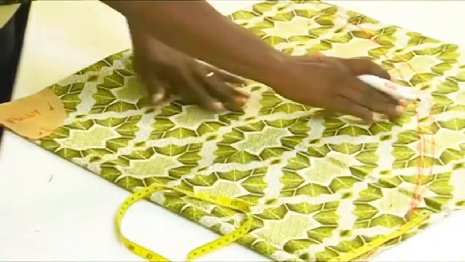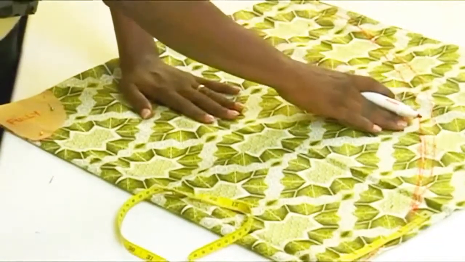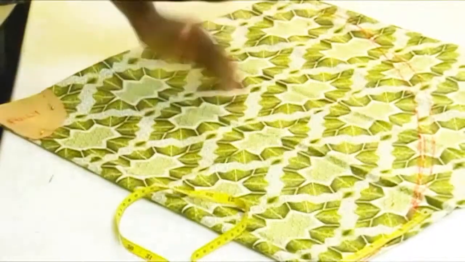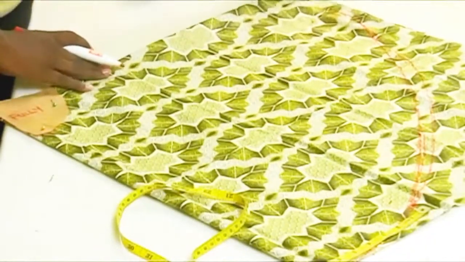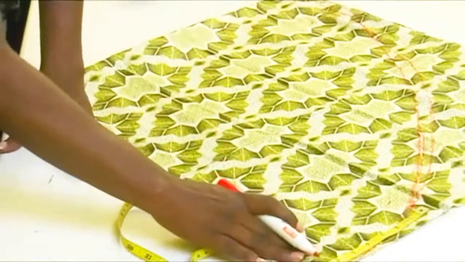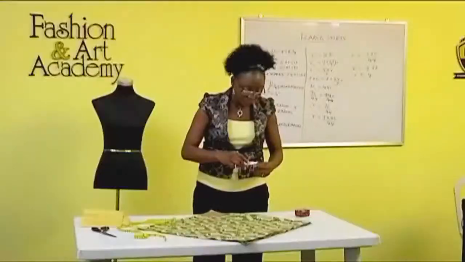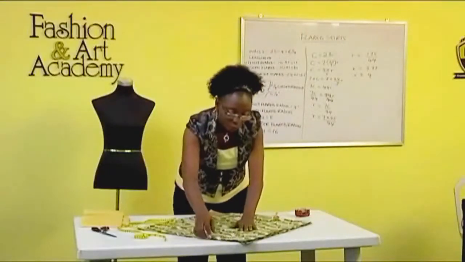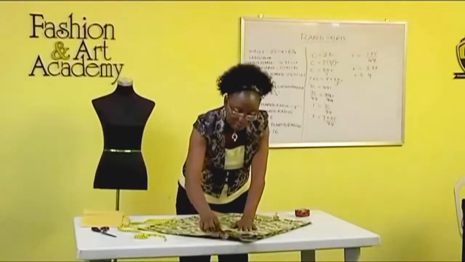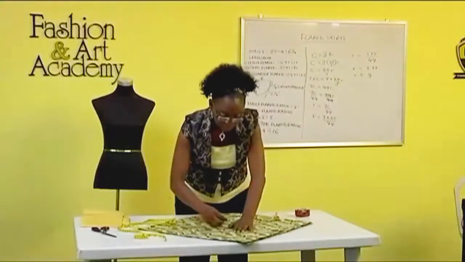Now, I know that at this point here, it's easier for it to droop down than at this other point, because this is on the straight grain, it would not be elasticated. This is also on the straight grain, it won't be elasticated. But the middle here would be elasticated. So once I've done that and corrected it, I pin all the layers together and I cut out.